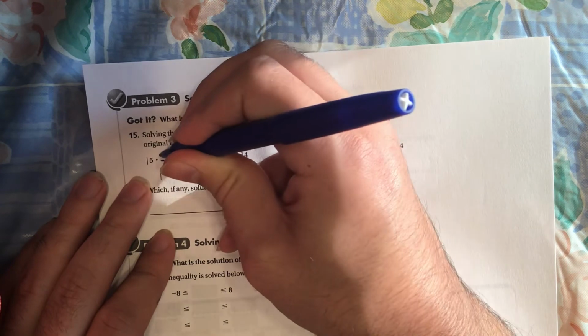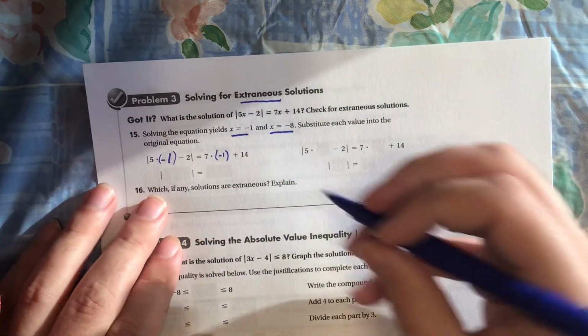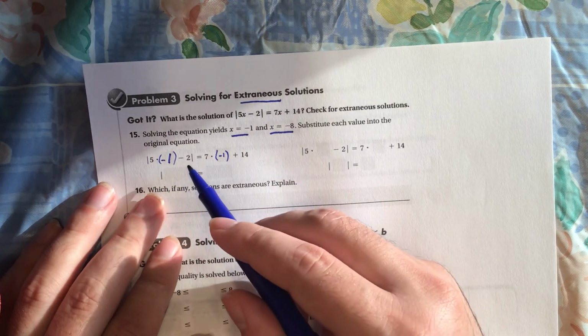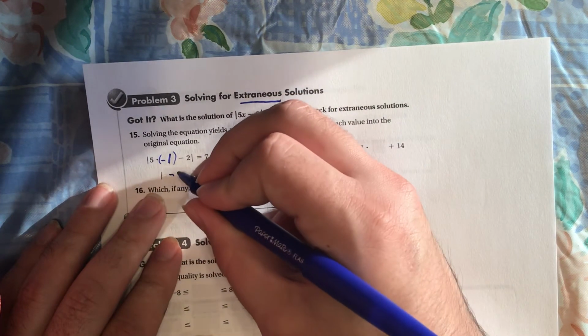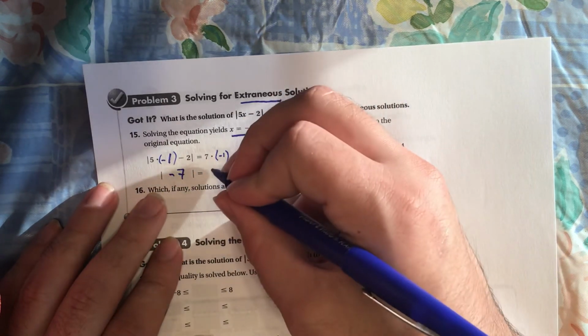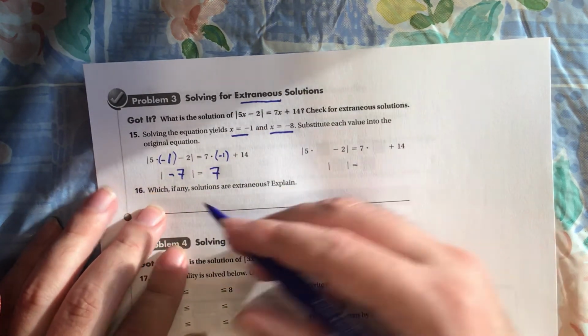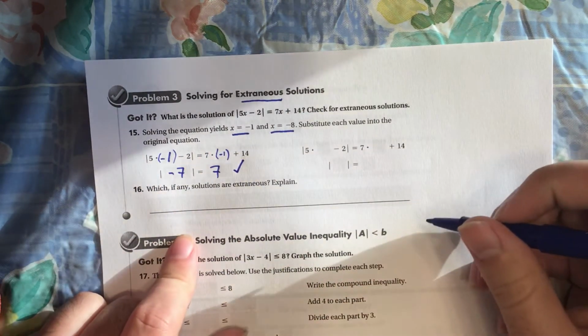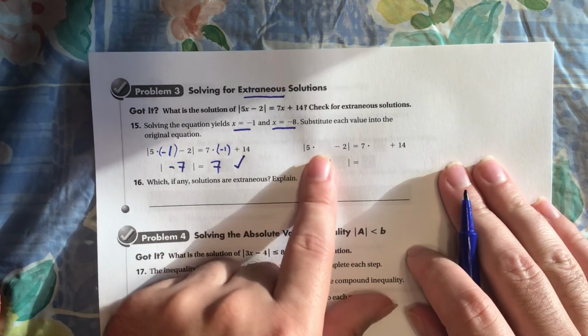I'm going to use a little parenthesis here. So what is this? This is negative 5 minus 2, which is negative 7. This is negative 7 plus 14, which is positive 7. So is the absolute value of negative 7 equal to 7? Yes. So this one works out. Nothing wrong here.